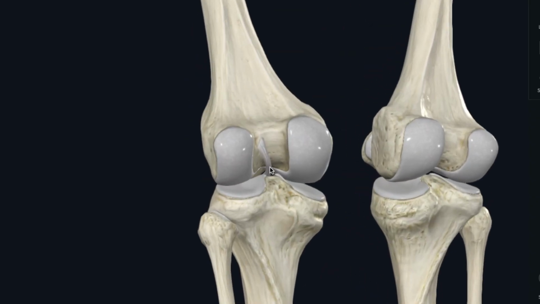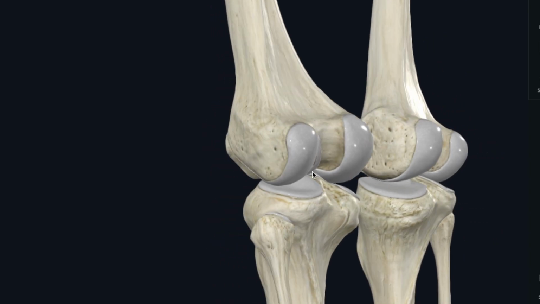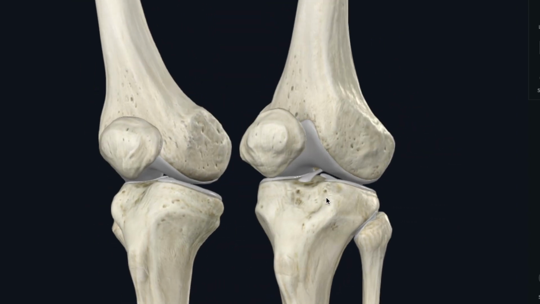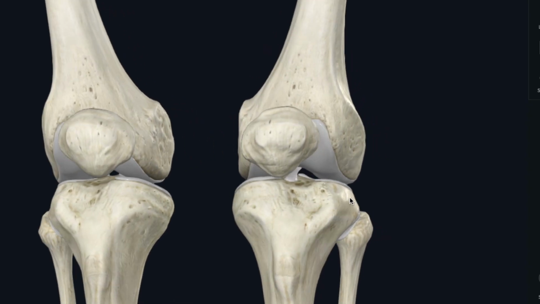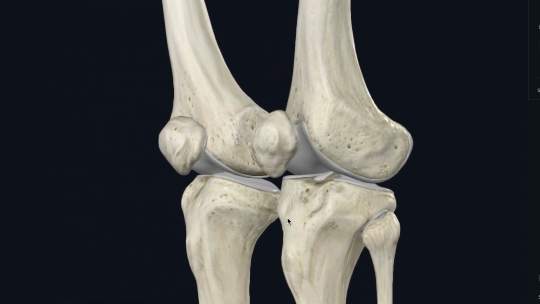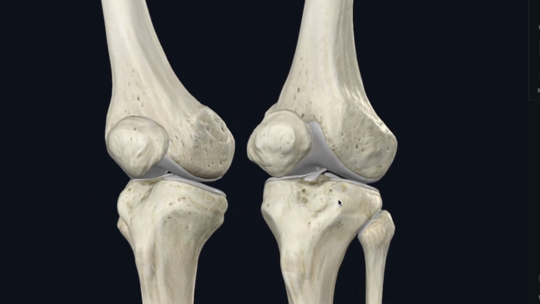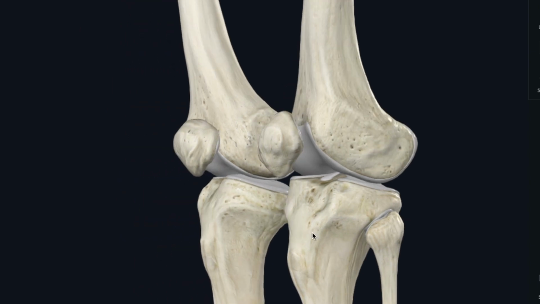So the ACL is a dense connective tissue as seen starting at the femur right here and then goes more anteriorly where it does attach or insert at the tibia right over here. The main role of the ACL is to prevent excessive anterior translation of that tibia. So that's going right here, as well as extra or rotational loads. These rotational loads include varus or valgus knee angulation with full knee extension.